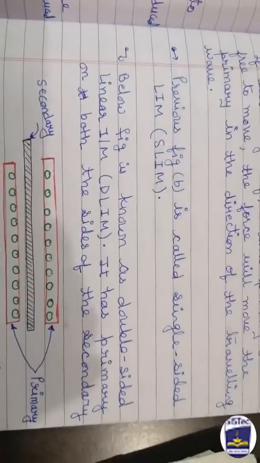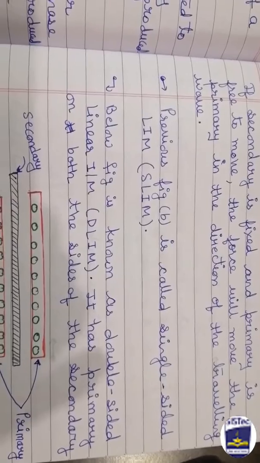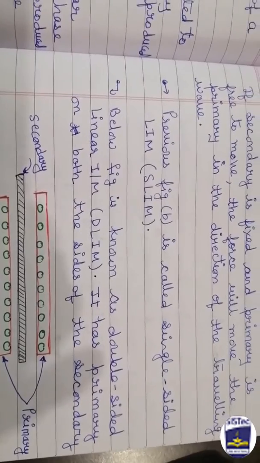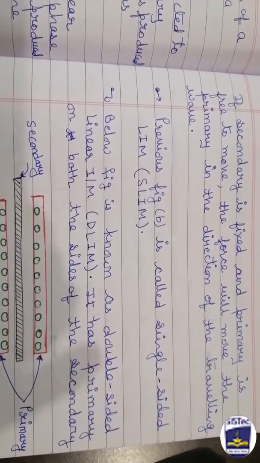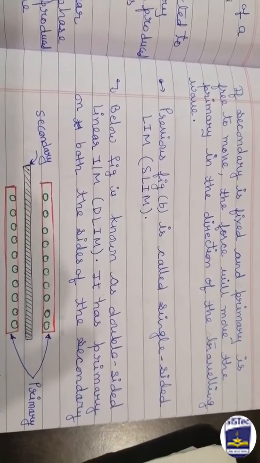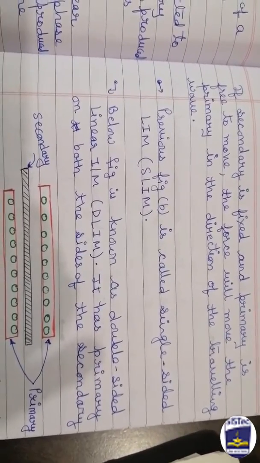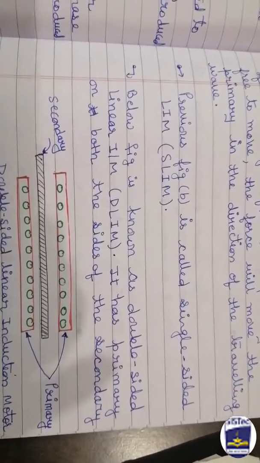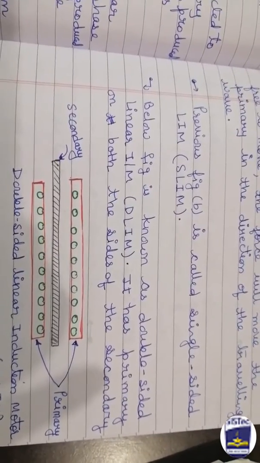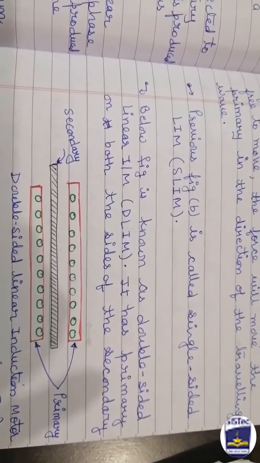Now, as compared to the rotary induction motor, the linear induction motor requires a larger air gap. As we studied in the three-phase induction motor, the air gap is always kept as small as possible, but in the linear induction motor the air gap is larger. Therefore, the magnetizing current is larger and the power factor and efficiency are lower than the rotary three-phase induction motor. Okay. Here one more thing. The speed does not depend on the number of poles but only on the pole pitch and the stator supply frequency.